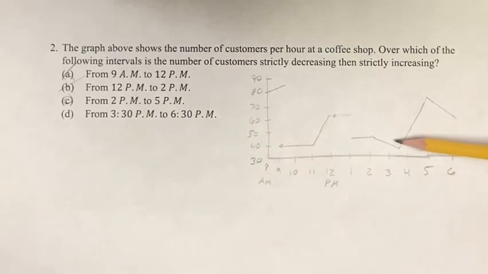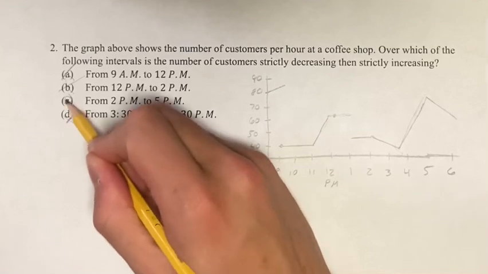And 3:30 to 6:30, we are increasing and then decreasing. So it's the opposite of what we want. So C is your final answer.